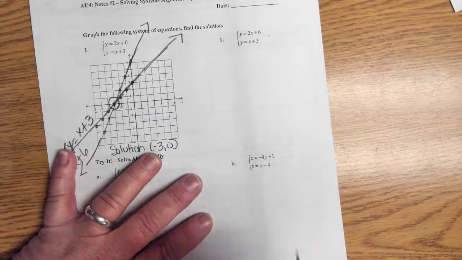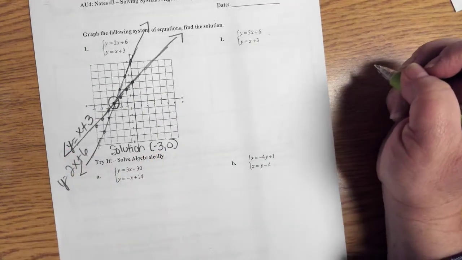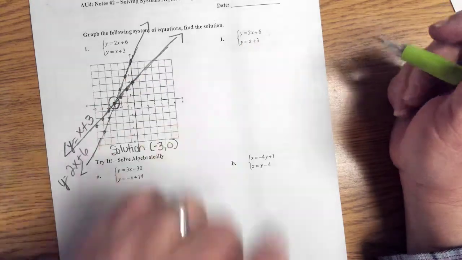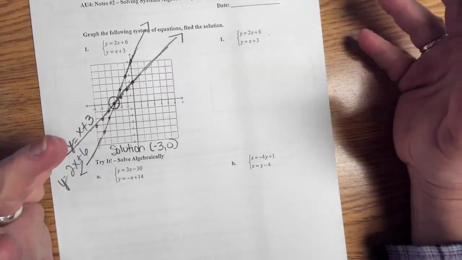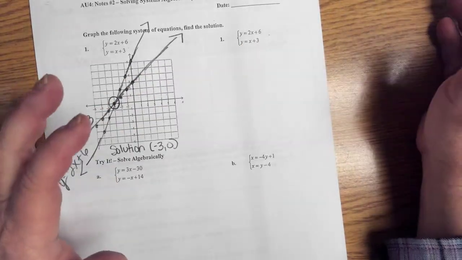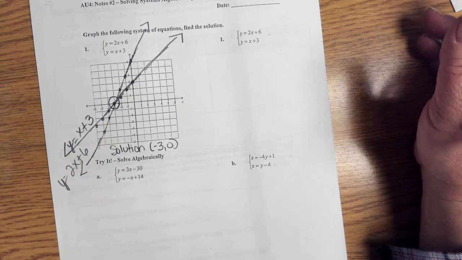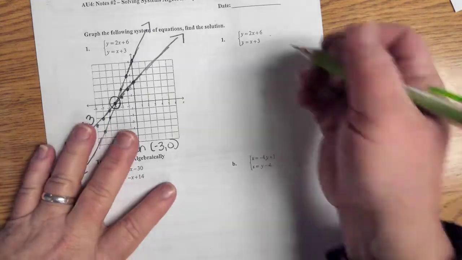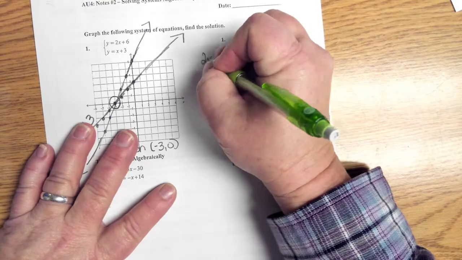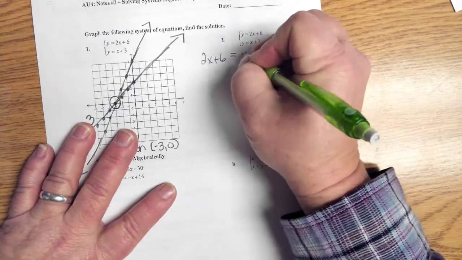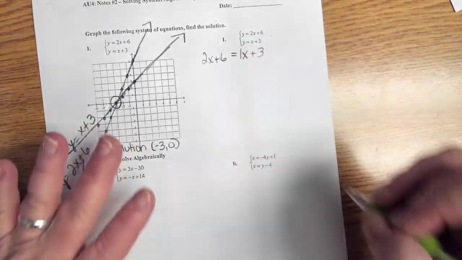This is called solving algebraically. To solve these, you need to see what x would equal to make both of them true statements. So all you have to do is take 2x plus 6 and set it equal to x plus 3. Remember, that's a 1x.